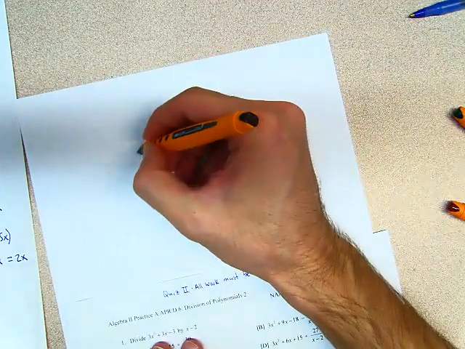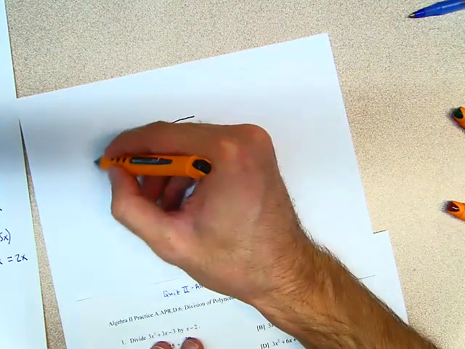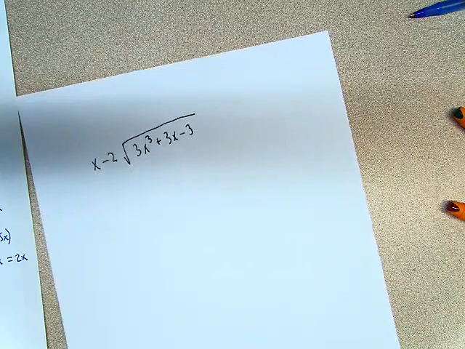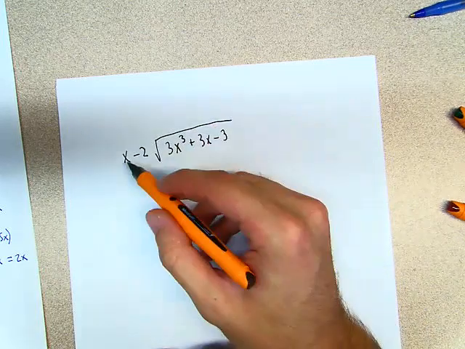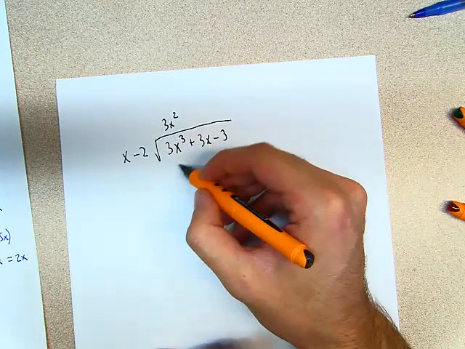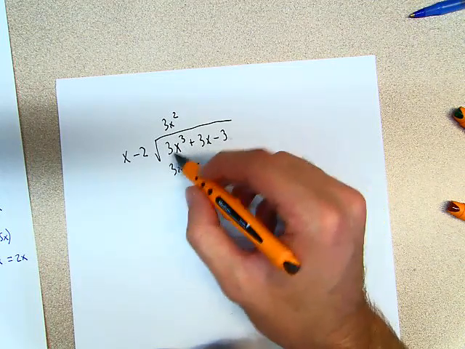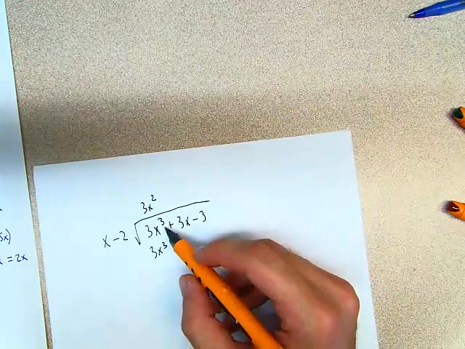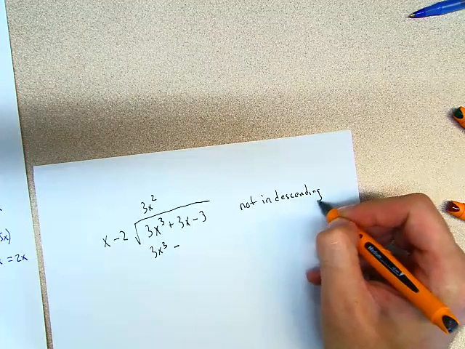Let's pick a problem. This is going to be on your quiz. Let's say you pick 3x cubed plus 3x minus 3 and divide that by x minus 2. Let's do this one together. How many times does x go into 3x cubed? It goes in 3x squared times. 3x squared times x is 3x cubed. 3x squared times minus 2 is minus, I just realized these are not in descending order. So what should we do?